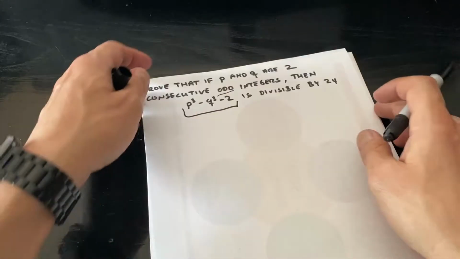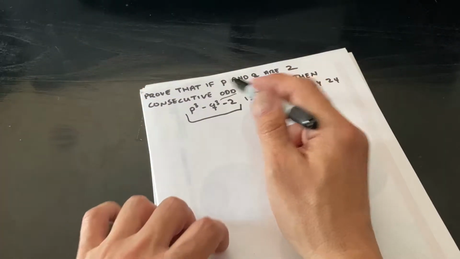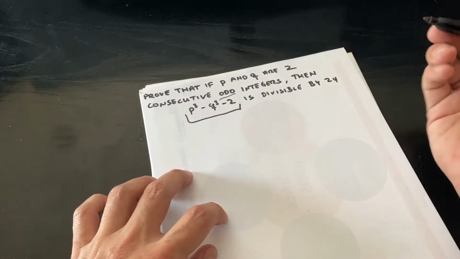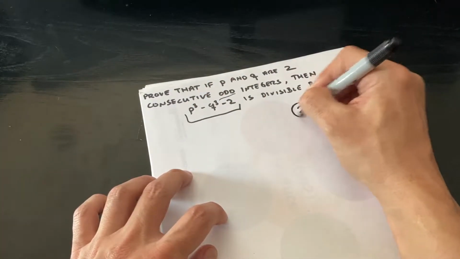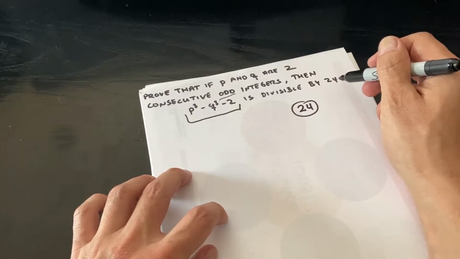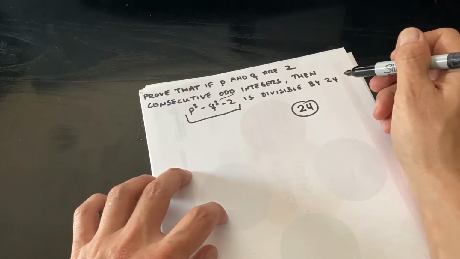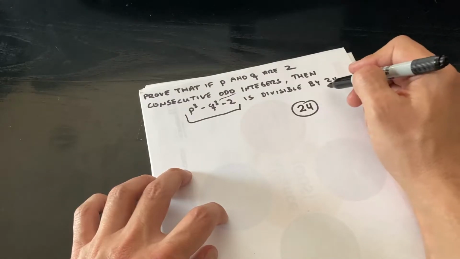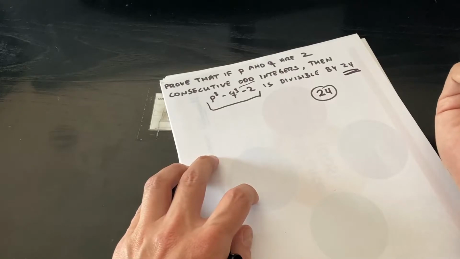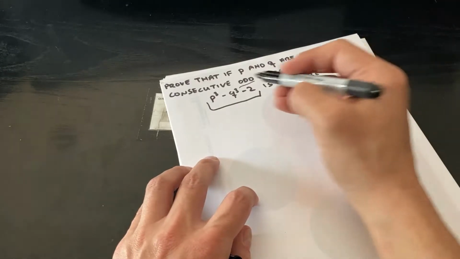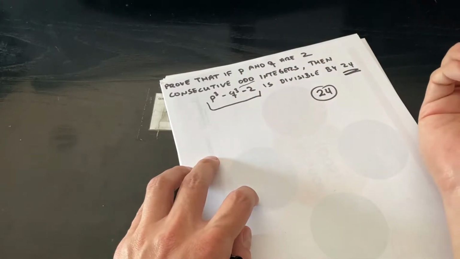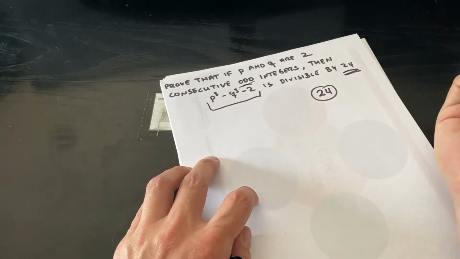So the first step is always extract information from what they're telling you. Okay? So we know that whatever the result is has something to do with 24. We don't know yet what, but these guys created the problem and they know the answer. And if they know the answer, they know that there's going to be something obvious with 24 at the end of it. Okay, we just need to prove it. Okay, and they're telling you that there's a p and there's a q that need to be cubed. Okay, and they need to be odd integers.